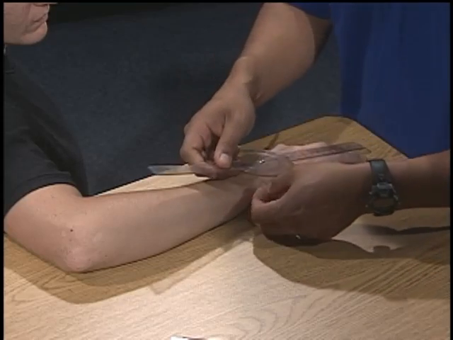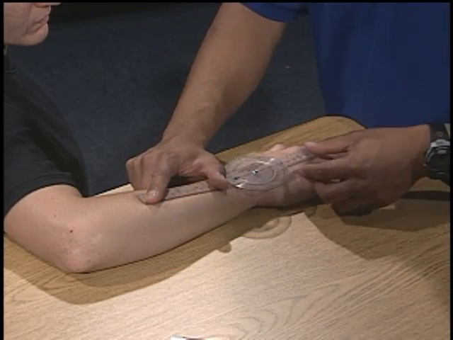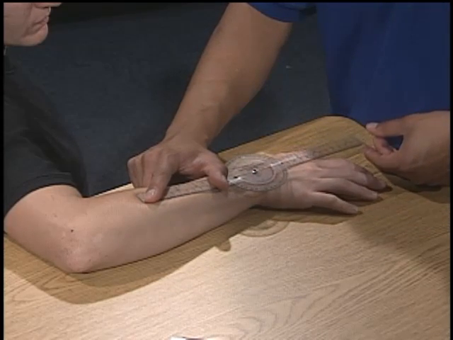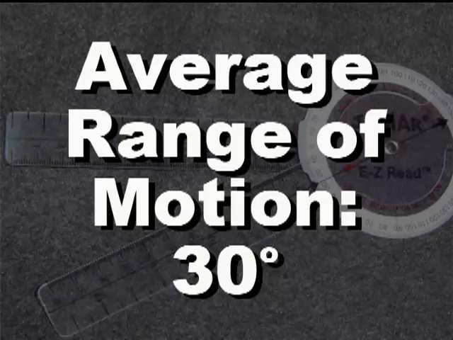Measure twice. If the measurements are off by greater than 5 degrees, take a third measurement. Take the average of the measurements and document it in the patient's chart. Average range of motion according to the American Academy of Orthopaedic Surgeons is 30 degrees.